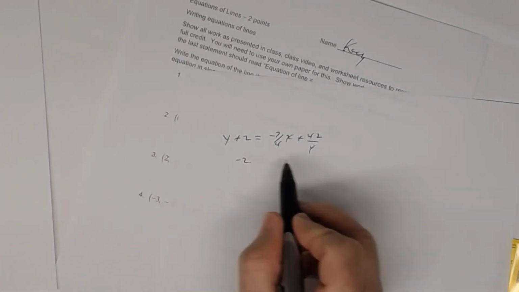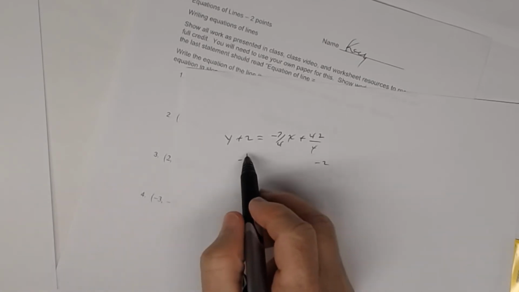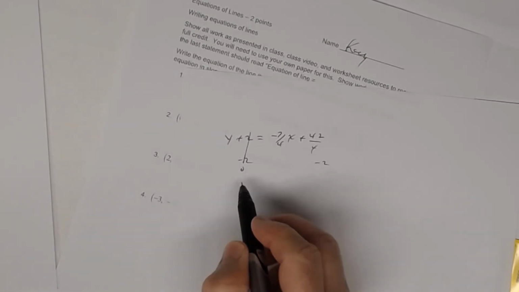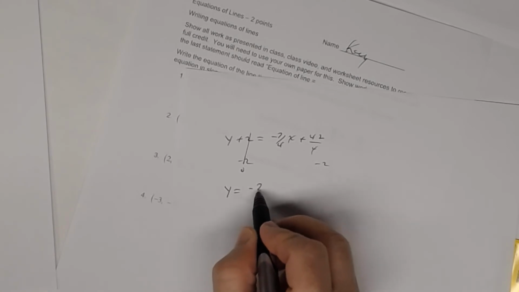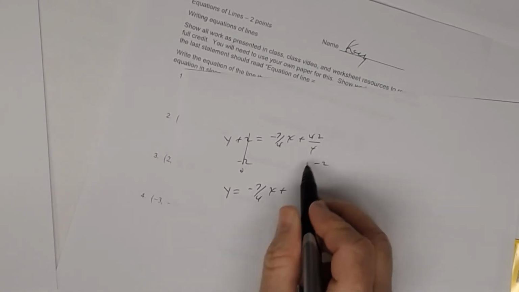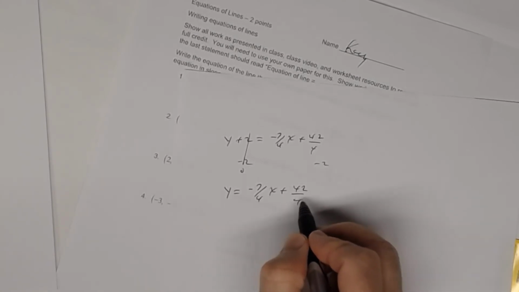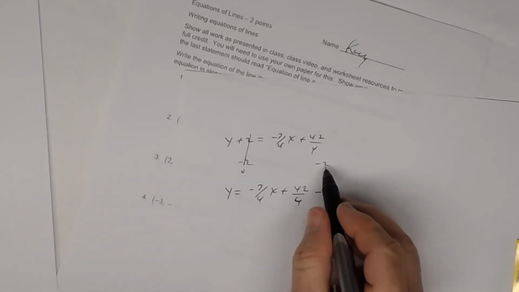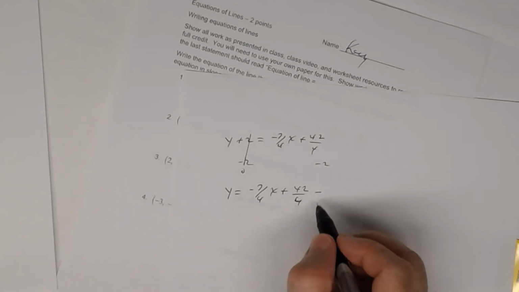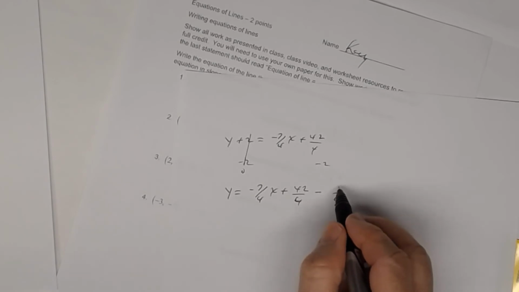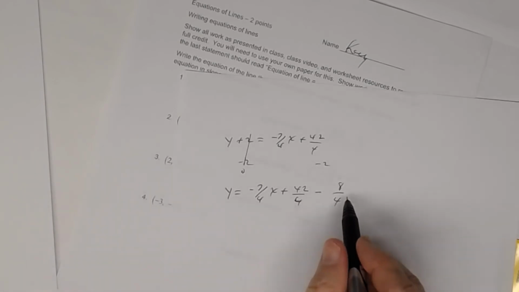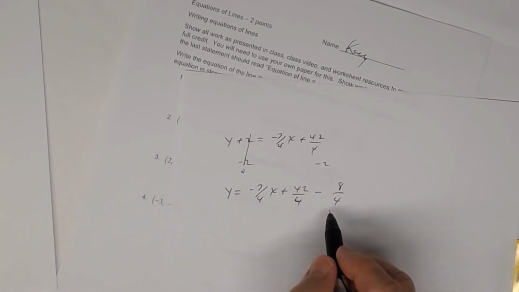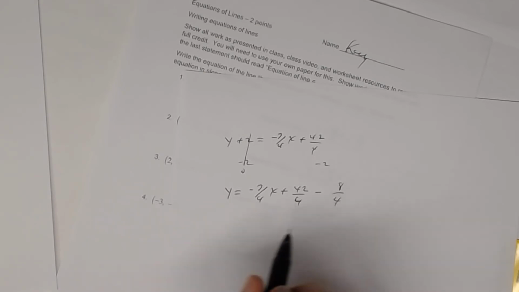You said, well, I'm going to subtract 2, and that's fine. You can do that. Subtract 2 from both sides. Combine like terms. You get y equals negative 7/4 x plus 42/4, and then minus, and then remember, negative 2 is equivalent to negative 8 divided by 4, right? Because 8 divided by 4 is 2, so negative 8 divided by 4 is negative 2.